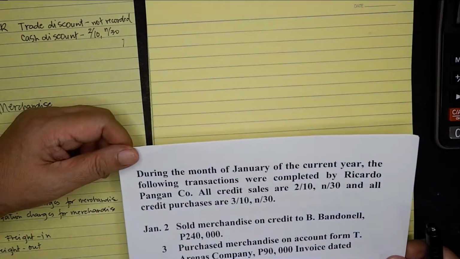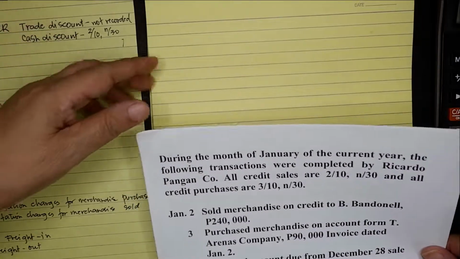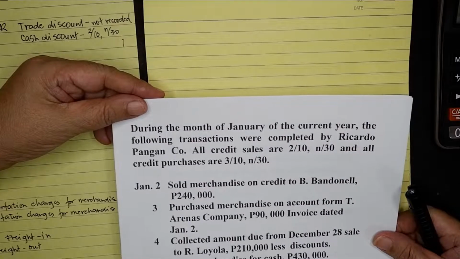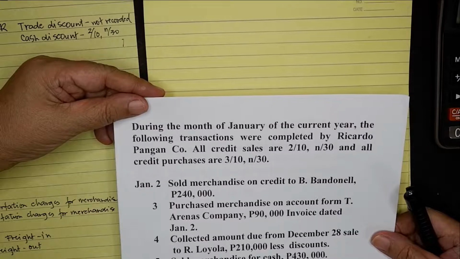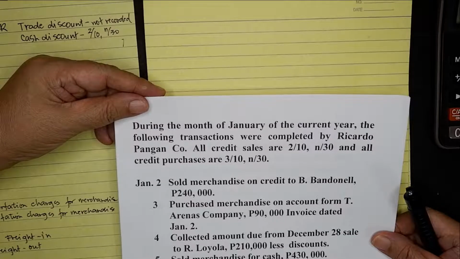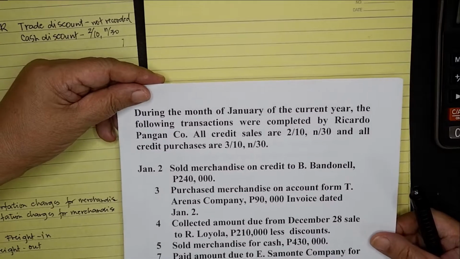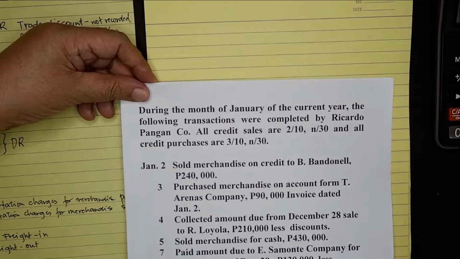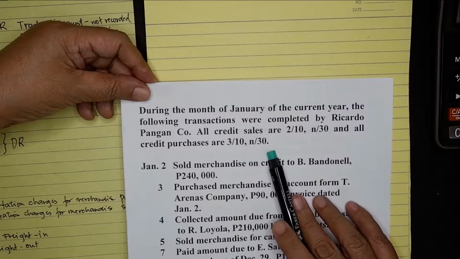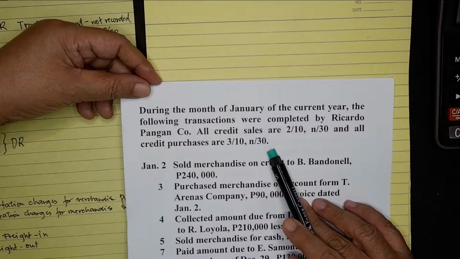So let us now have a problem to record a transaction of a merchandising company. During the month of January of the current year, the following transactions were completed by Ricardo Pangan Company. All credit sales are 2/10, n/30. All credit purchases are 3/10, n/30. Take note that in a transaction, if you have 2/10, n/30 or 3/10, n/30, it means it is a credit transaction on account.